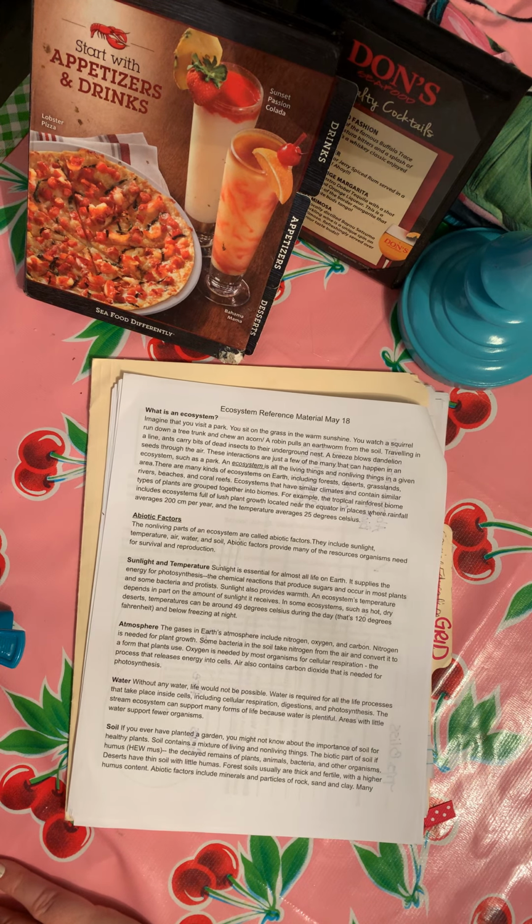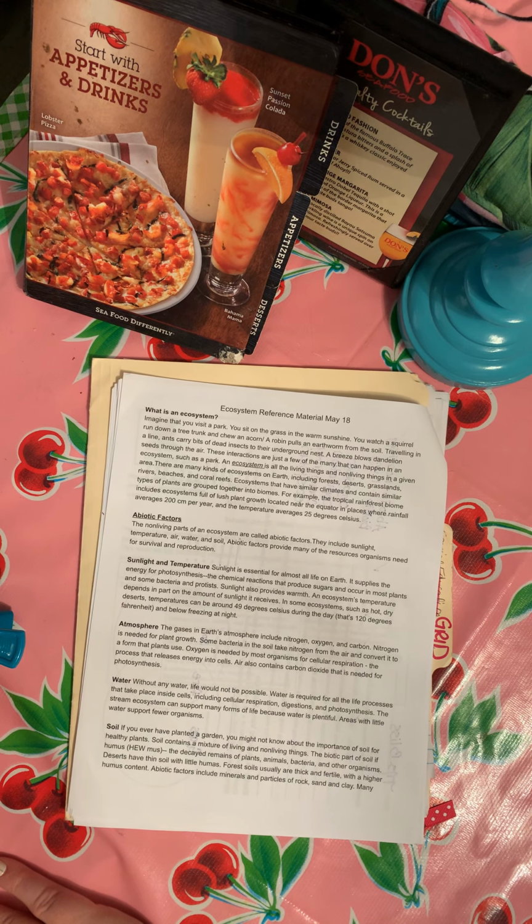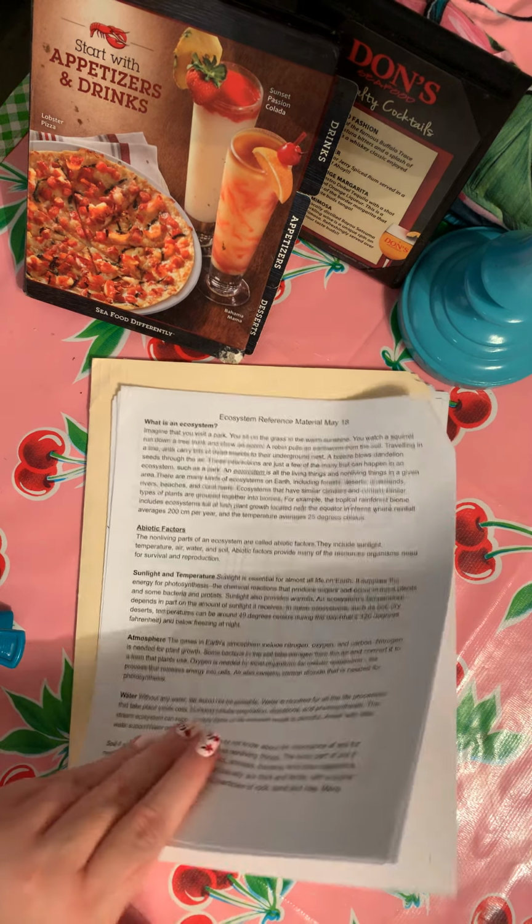Soil. If you've ever planted a garden, you may know about the importance of soil for healthy plants. Soil contains a mixture of living and non-living things. The biotic part of soil is humus, the decayed remains of plants, animals, bacteria, and other organisms. Deserts have thin soil with little humus. Forest soils usually are thick and fertile with a higher humus content.